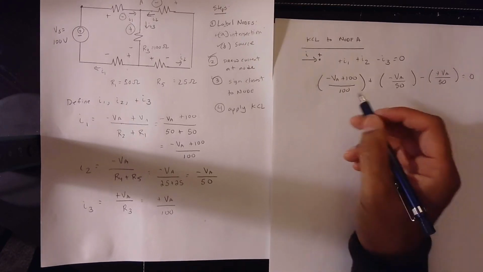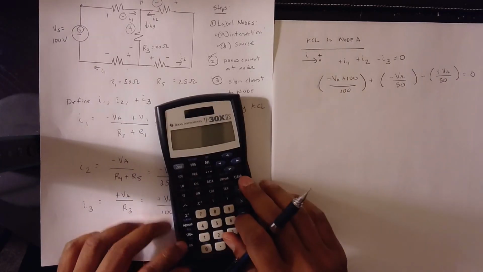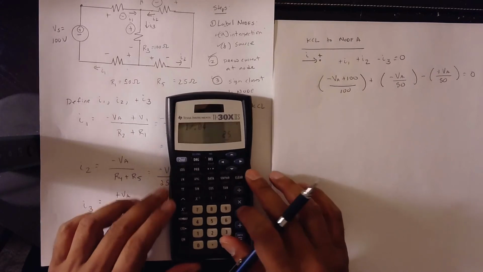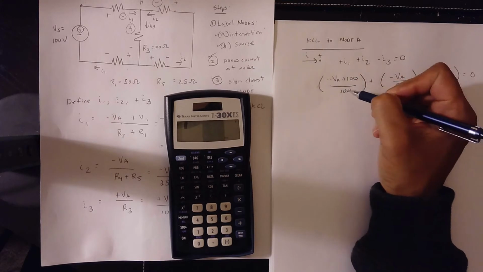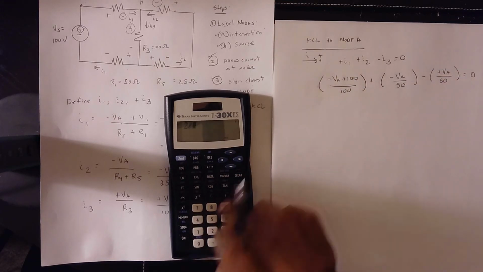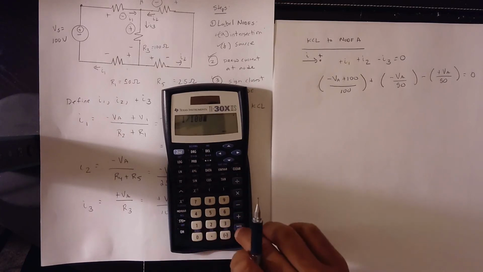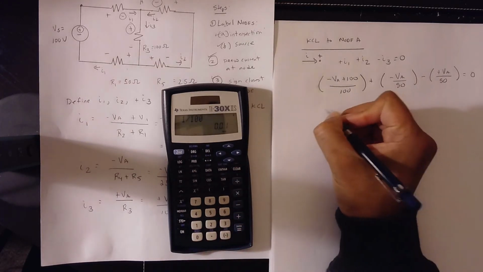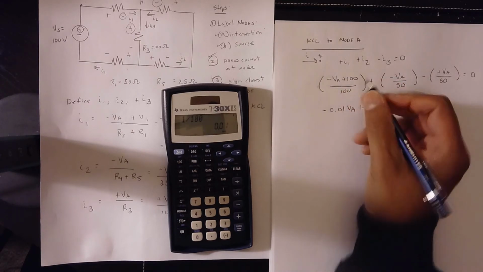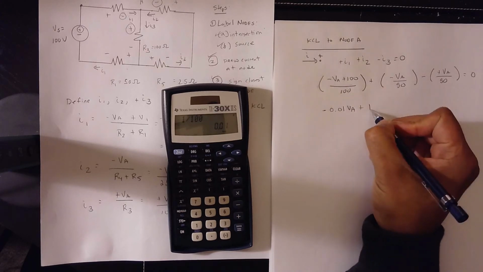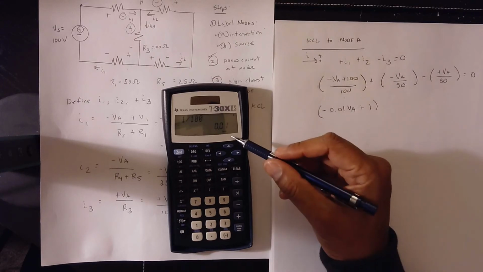All right. Now, how do I do this? Well, there's a magical 1 in front of the VA. So if I clear this, there's a magical 1. So it's 1 over 100. What is 1 over 100? If you have to guess, please use your calculator. 1 divided by 100, I get 0.01. So it's minus 0.01 VA. What is 100 over 100? 100 over 100 is 1. So that's the first one. Again, that's 1 over 100. Put it in your calculator, you get 0.01.